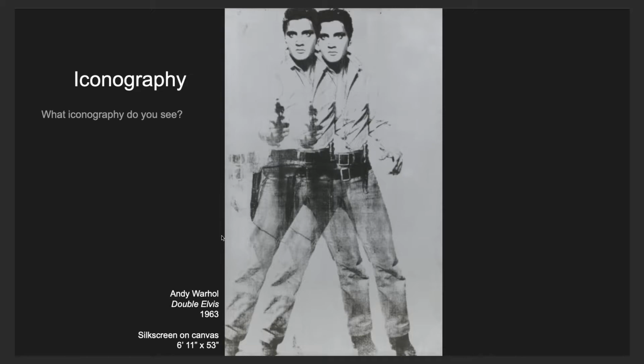How about iconography here? What do we see? You might recognize this face. Hopefully you do. This is of Elvis Presley, one of the preeminent people of rock and roll. And what else?